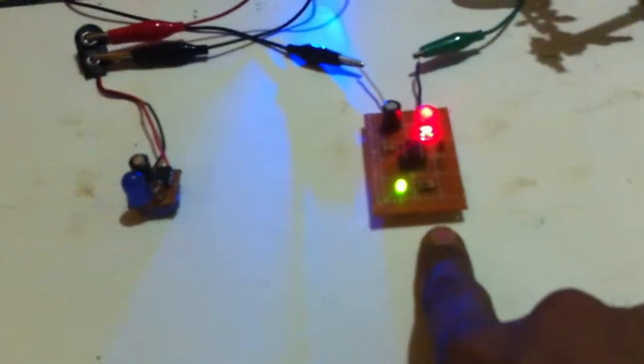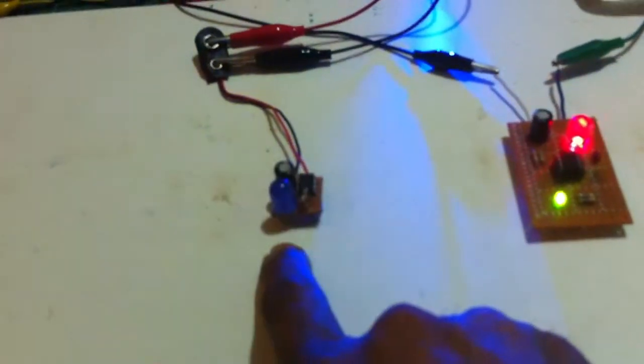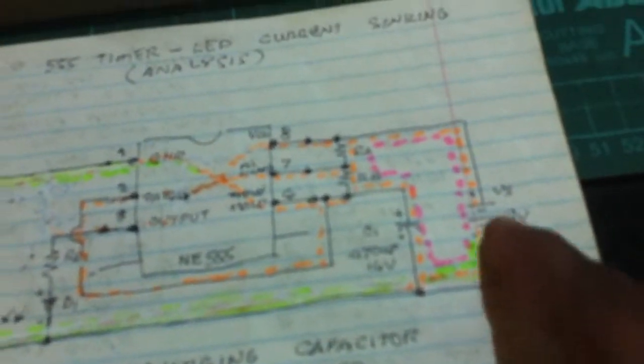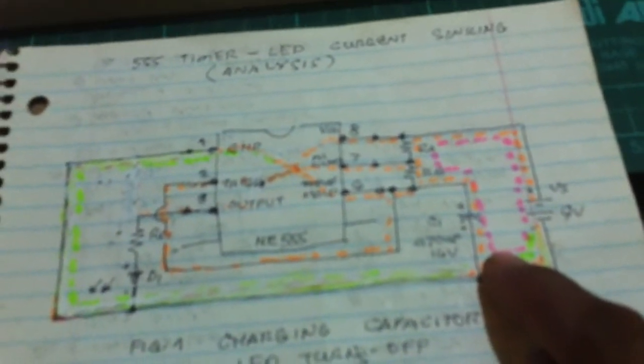A 555 timer, LED current sinking. So this LED is current sinking, and the other LED is current sourcing, and it is very different because of the position of the LED and how the current works here. Let us examine the current flow. So we have here the supply. When you close the switch, current flows here, charging the capacitor.